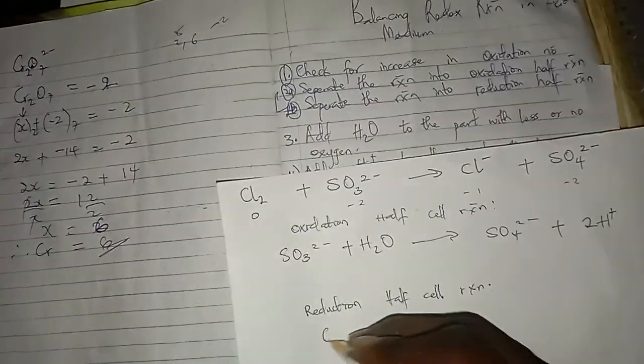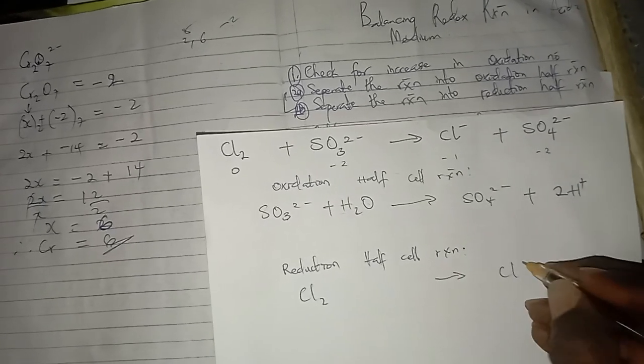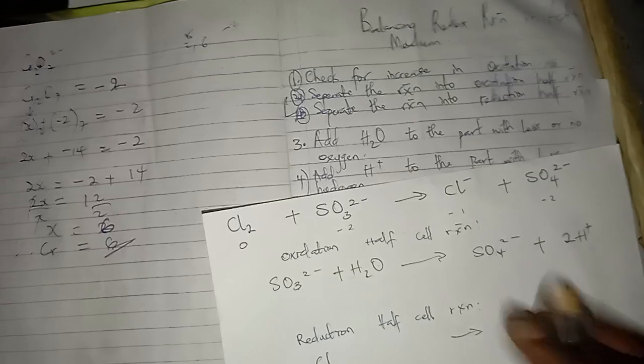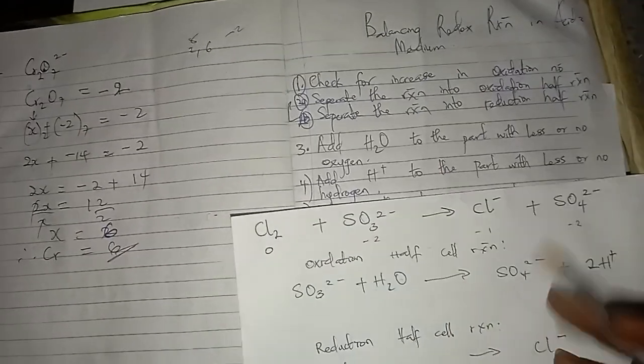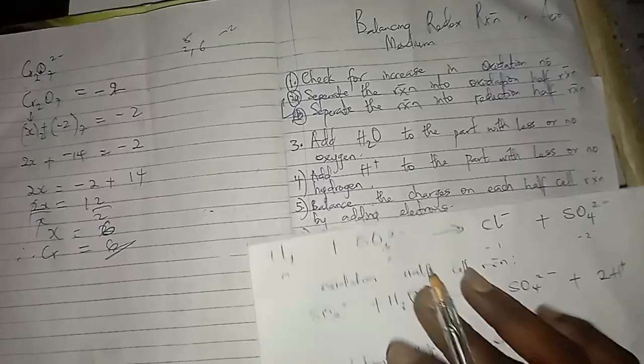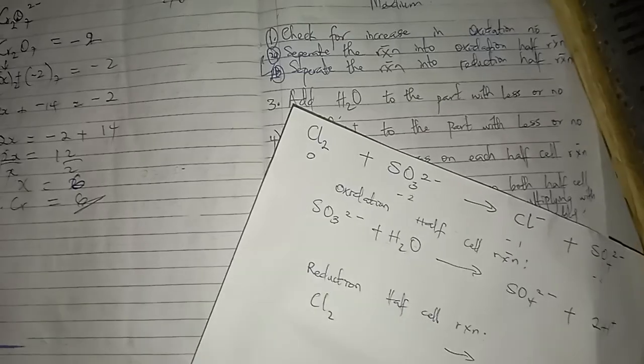I will now say Cl2 to Cl-. What has happened is we've separated it into the oxidation reaction and this one. I'm using the rules to guide us, and we'll solve this to the end.